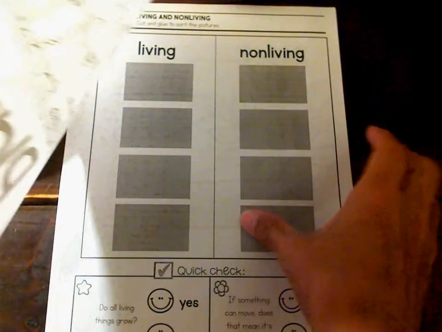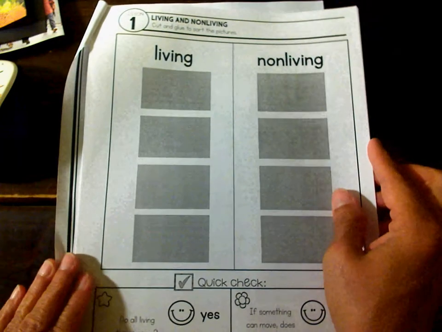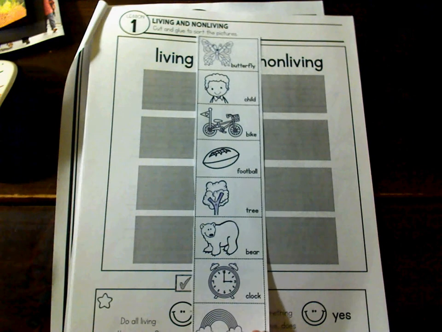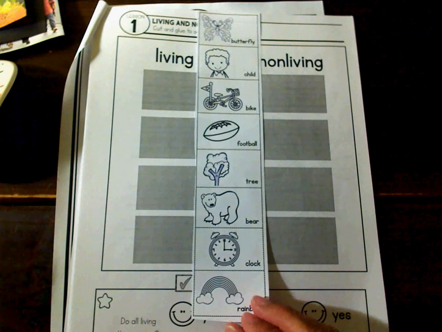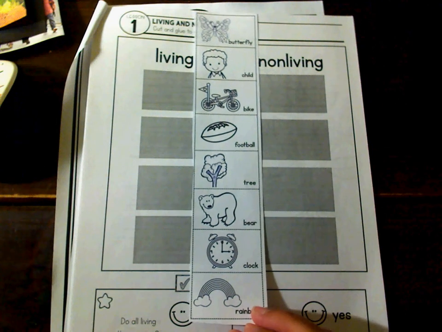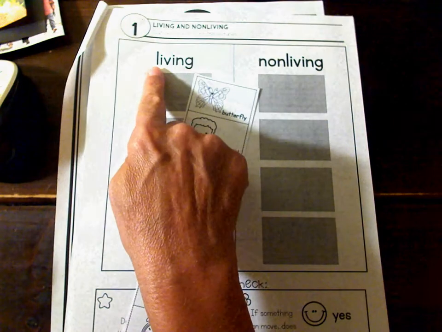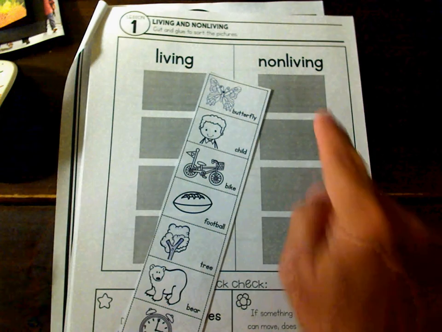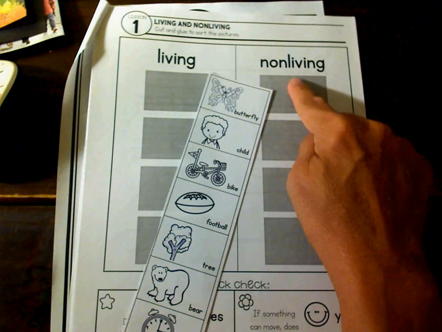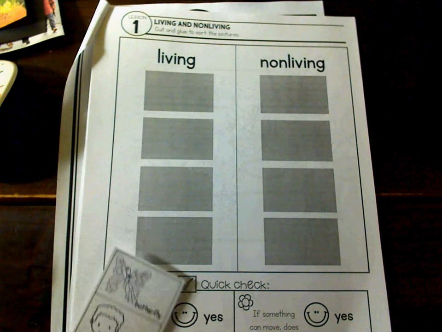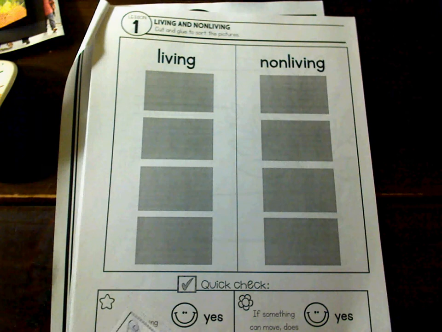We're going to look at lesson 1 on living and non-living things. In your packet, you should have a strip of paper that looks like this. It's got objects on this paper. What we're going to do is decide whether or not these things are living. If they're living, we're going to cut and glue them on this side. If they are non-living, we are going to cut and glue them on this side. I want you to remember what you've learned so far about living and non-living things.